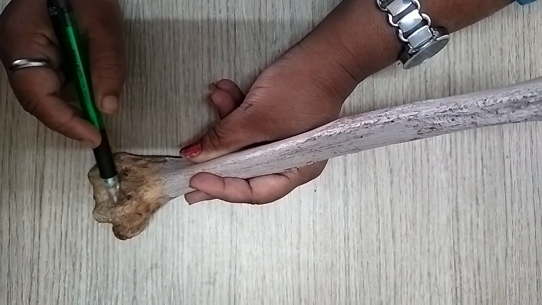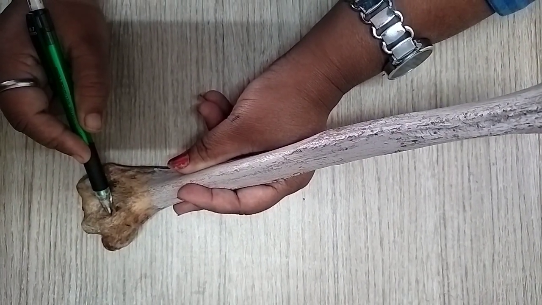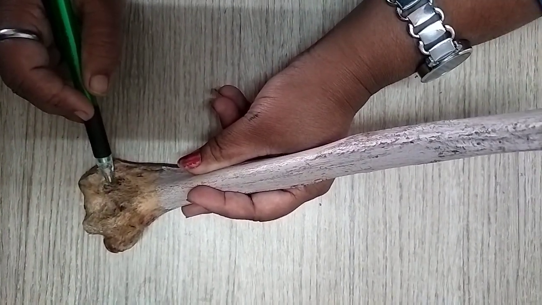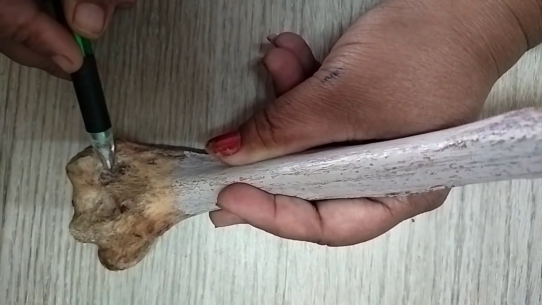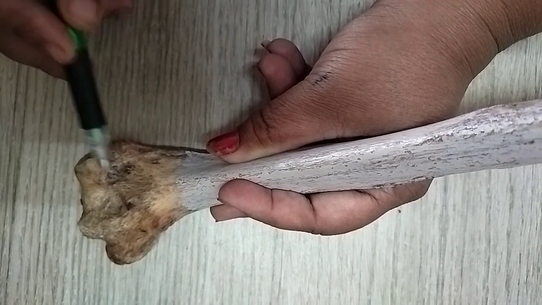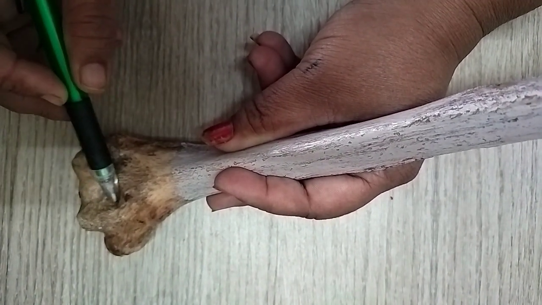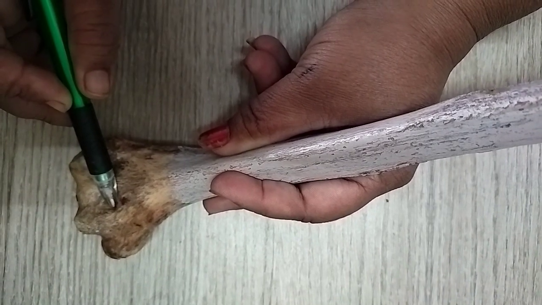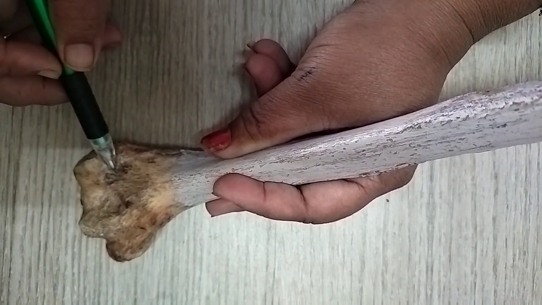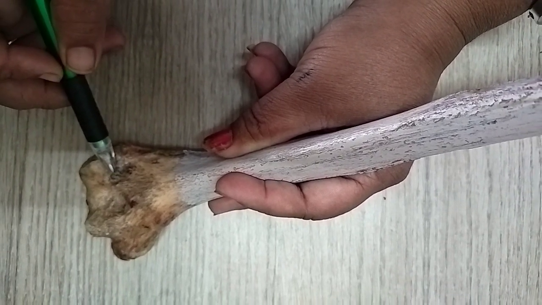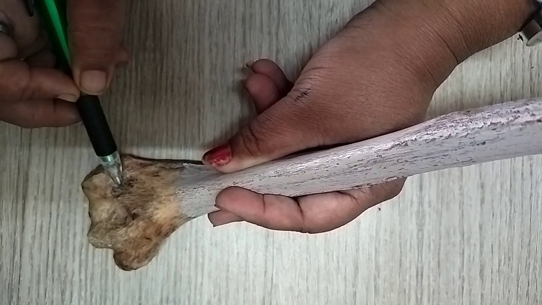One fossa present above the trochlea is called the coronoid fossa, and the fossa present above the capitulum is called the radial fossa. This coronoid fossa will articulate with the coronoid process of the ulna at full flexion, and this radial fossa will articulate with the head of the radius at the time of full flexion.